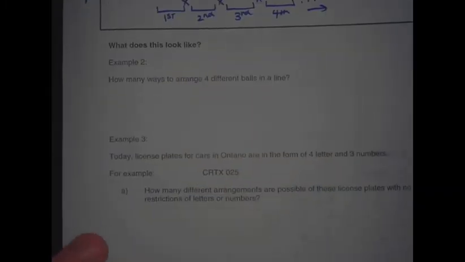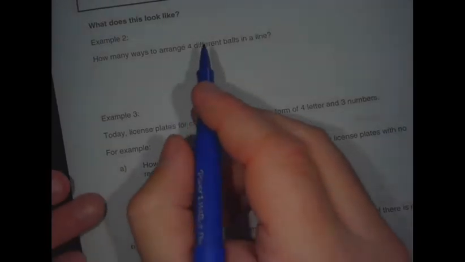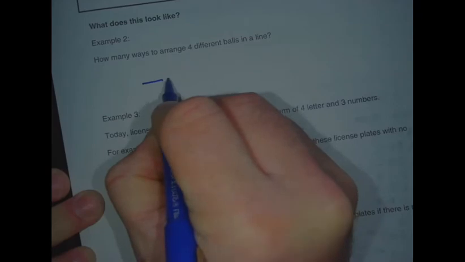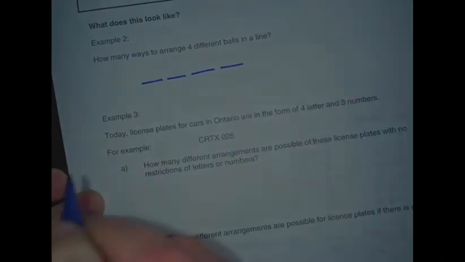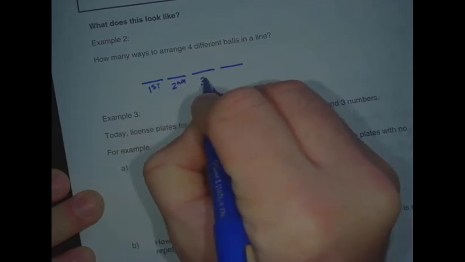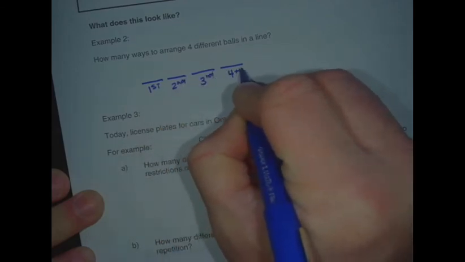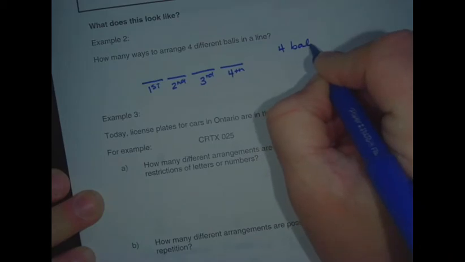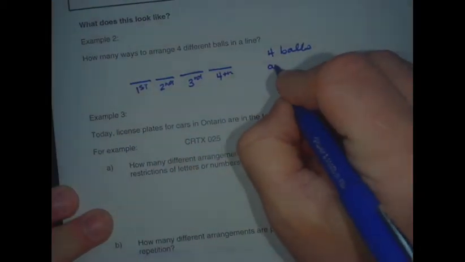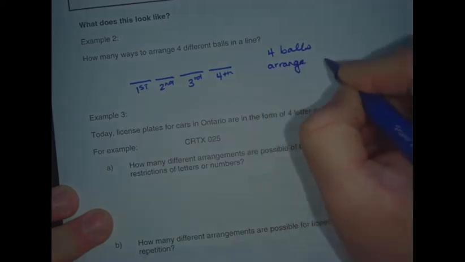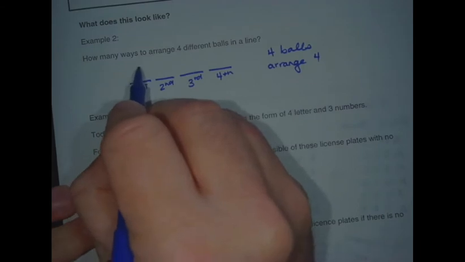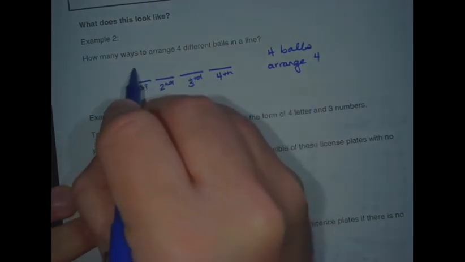So how many ways can you arrange 4 balls in a line? Well, if we were thinking about it on a line, we have distinct possibilities. We can have the first spot, the second spot, the third spot, and the fourth spot, since there are 4 balls or 4 objects. And then we're going to arrange all of these. So we asked ourselves, how many balls could fit in that first spot?